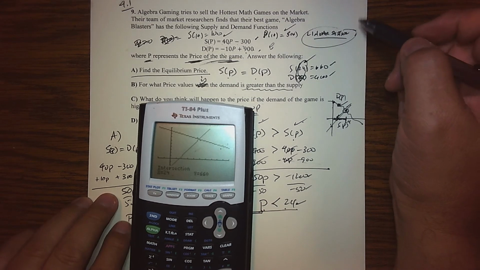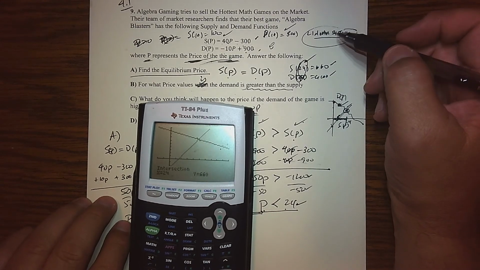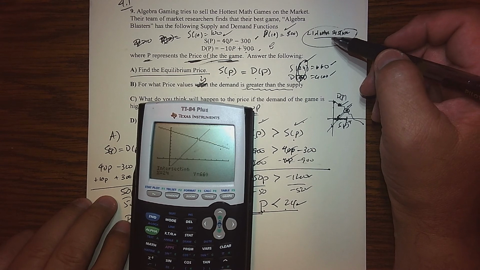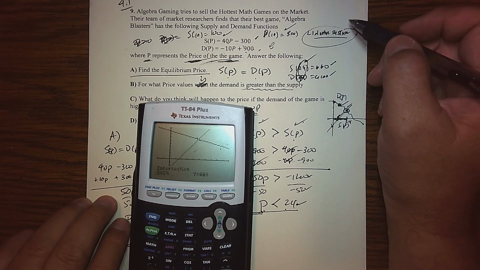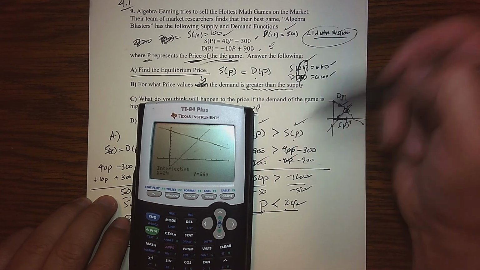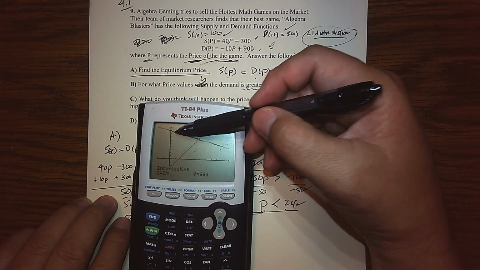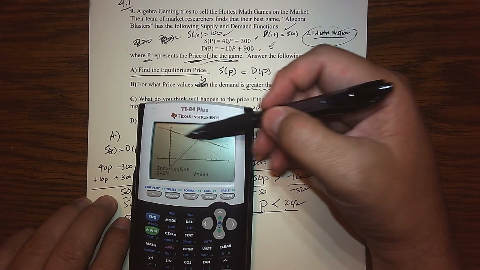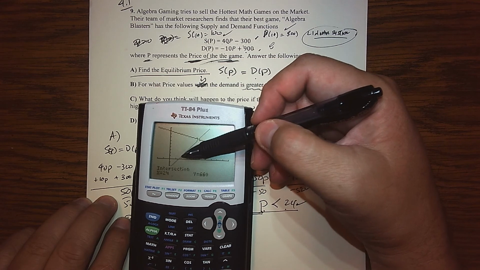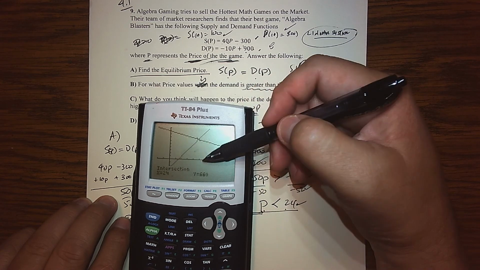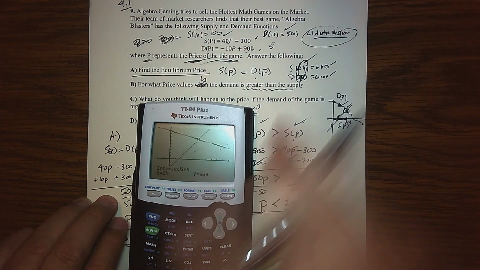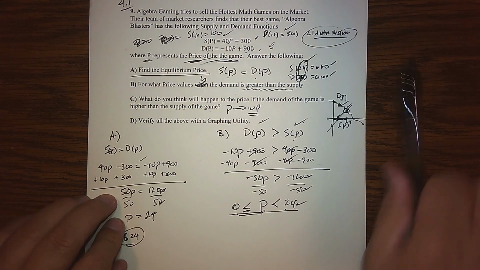We're going to have to produce 660 games in order to hit that price of 24 to reach our equilibrium. Not a shortage, not a surplus. You could also see that the outputs for the demand are higher than the outputs for the supply from 0 up to 24. So we can basically see everything on our graphing calculator.